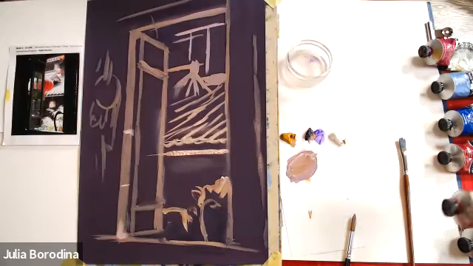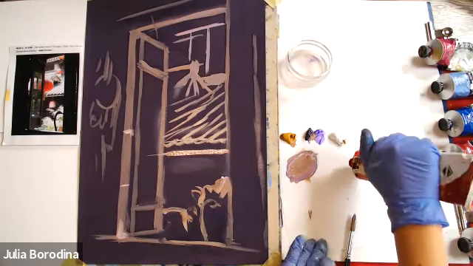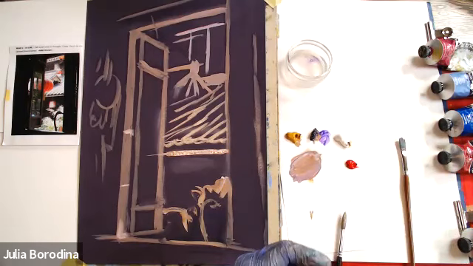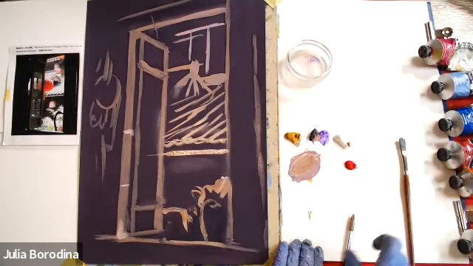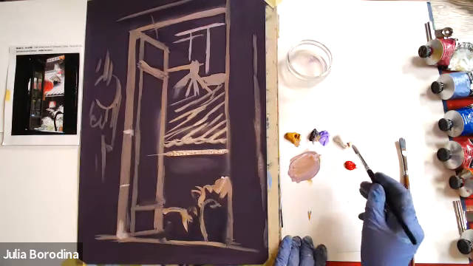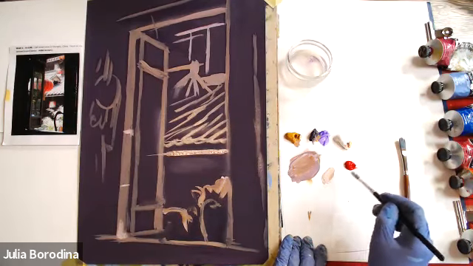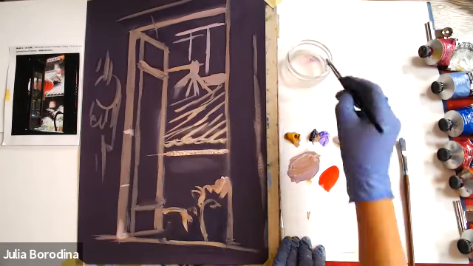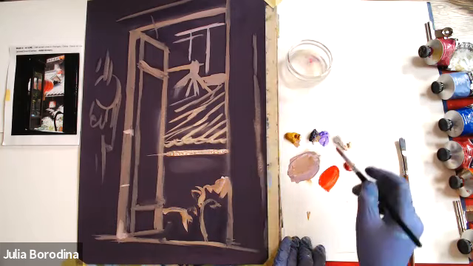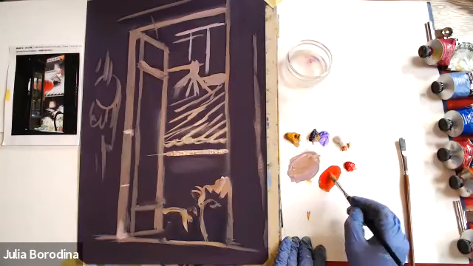And then I want to have a little bit of red for me visually recognizing my key compositional points. So I have some cadmium red, and I'll just use it with a bit of white and keep it quite watery, because I just need it for a little bit of pointers.